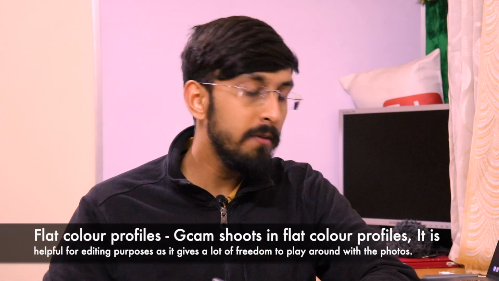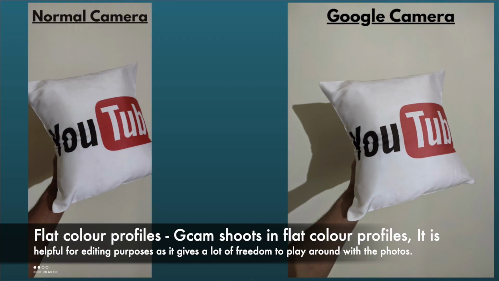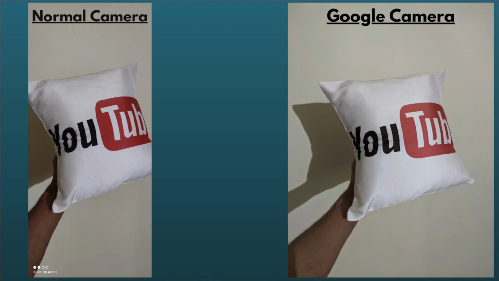The second important point about the Google Camera is with respect to the color profiles. If you guys are seeing this particular photograph, the colors are on the flat side. It is not oversaturated or undersaturated. When we talk about the colors from the normal camera, it looks slightly on the punchier side. Red looks a little bit dark red. So if you're someone who edits photographs on Adobe Lightroom or Snapseed or Adobe Photoshop, these Gcam photos will be extremely helpful.